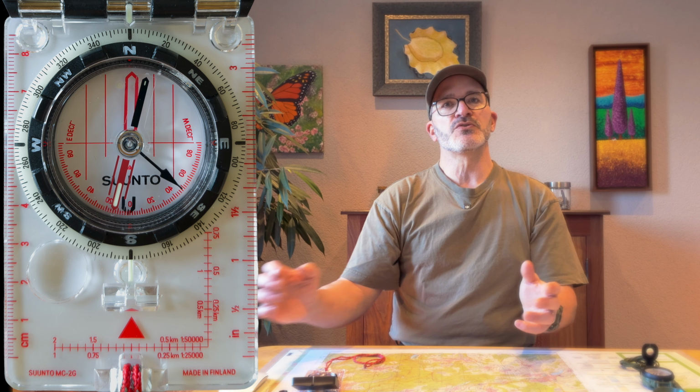Just below the direction of travel arrow is a plotter for plotting grids on a 1 to 25,000 or 1 to 50,000 scale map. At the top of the bezel ring, you can see a small triangular notch with a luminescent line on its center. This is what Suunto calls the bearing index line.